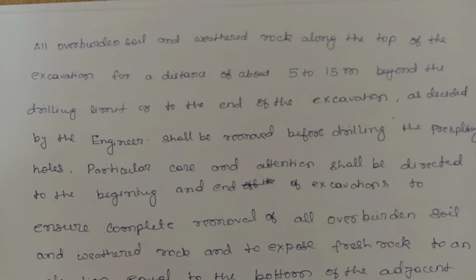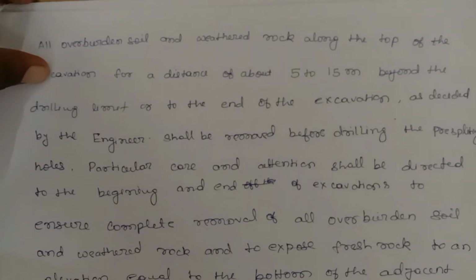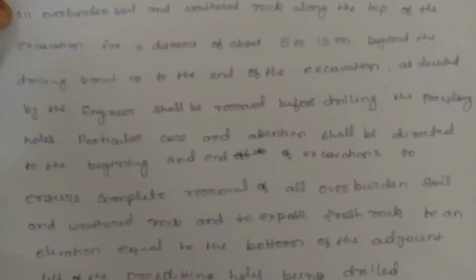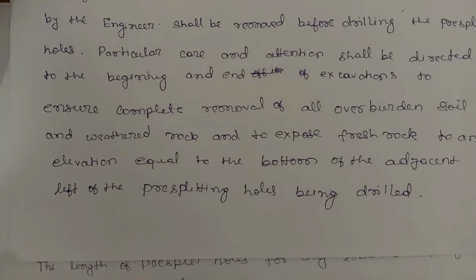Particular care and attention shall be directed to the beginning and end of excavation to ensure complete removal of all overburden soils and weathered rock and to expose fresh rock to an elevation equal to the bottom of the adjacent lift of the pre-splitting holes being drilled.